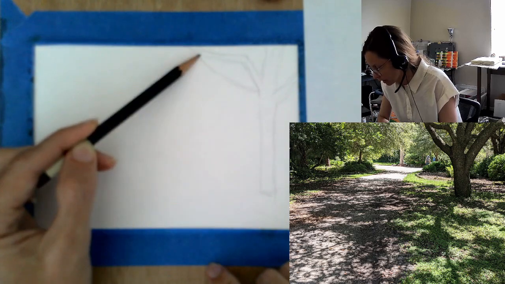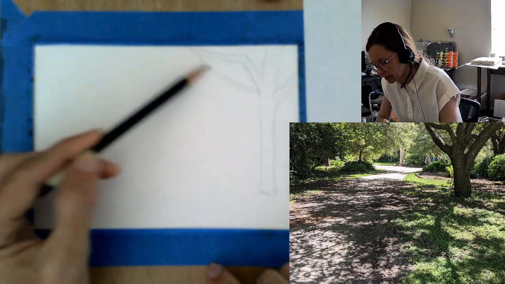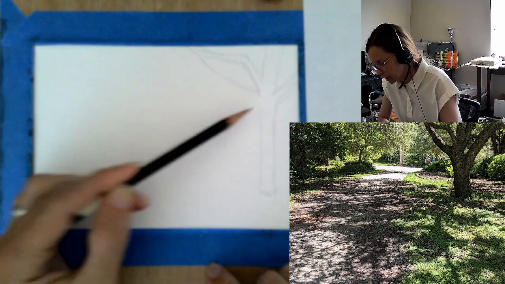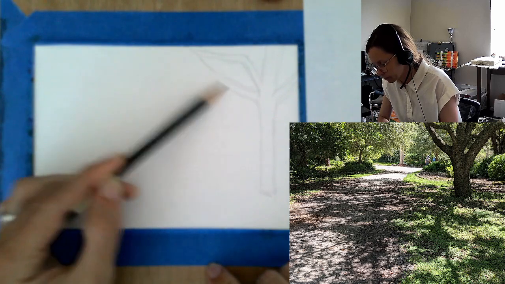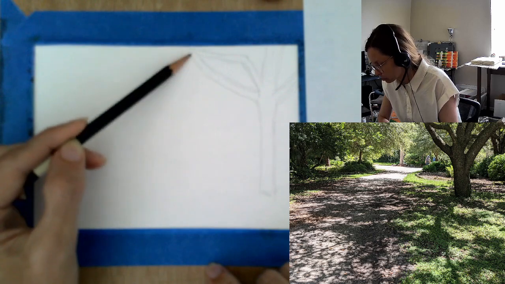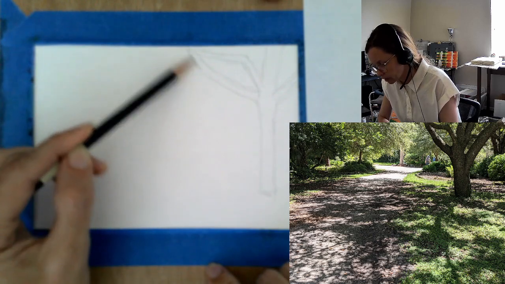And if I don't like this to be all together like that, I could separate this out and push that limb over too, if my limbs look too clumped together.